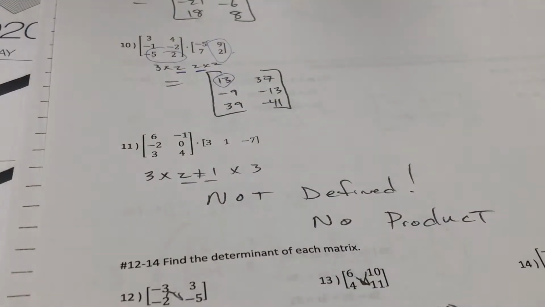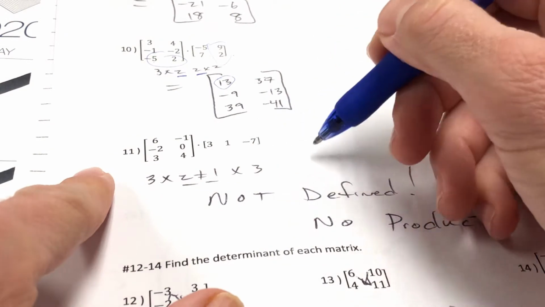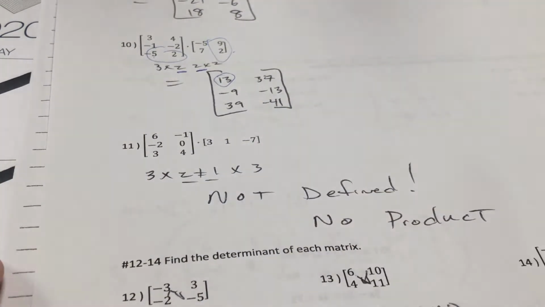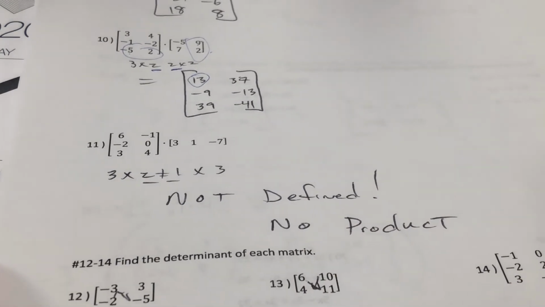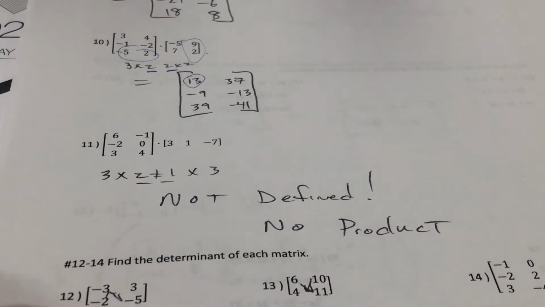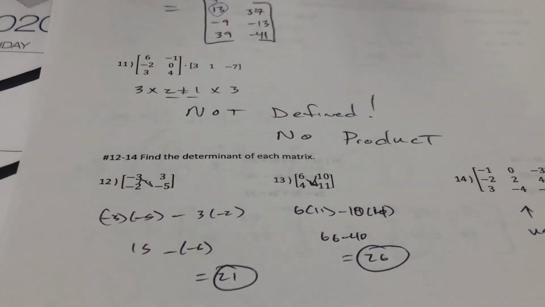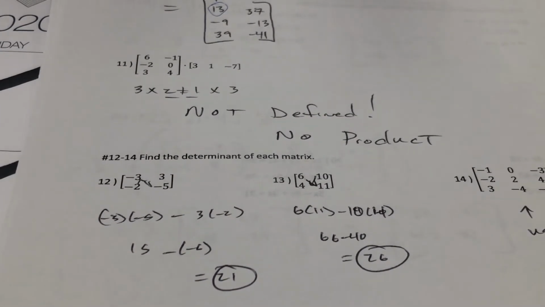And here is why you don't want to solely rely on your calculator, because this is a 3x2 and this is a 1x3. They're not going to multiply. If you type this in as A, type that in as B, and did A times B, your calculator will say error, mismatched dimensions.